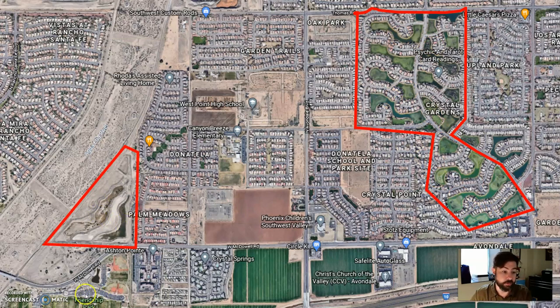You can see Friendship Park if you ever played soccer or softball there, or have gone to the dog park or whatever. That's south of McDowell. The recharge area is just north of McDowell, right along the Agua Fria River, of which there's no water in said river.